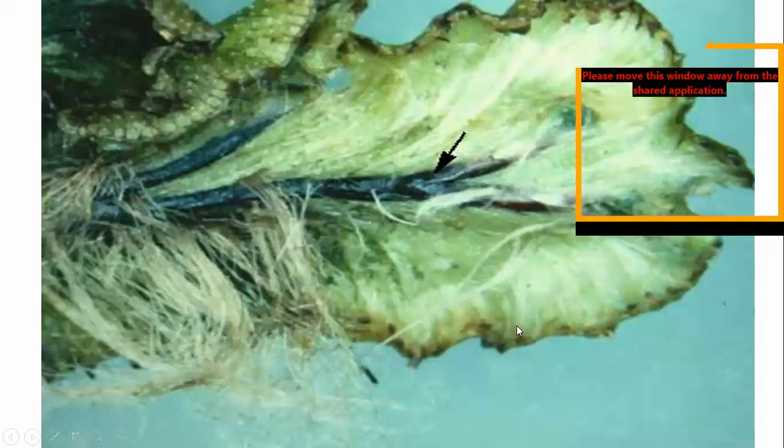So this is about the external morphology of the Marchantia. And now we'll stop here. And in the next session, we'll be studying about the internal anatomy.